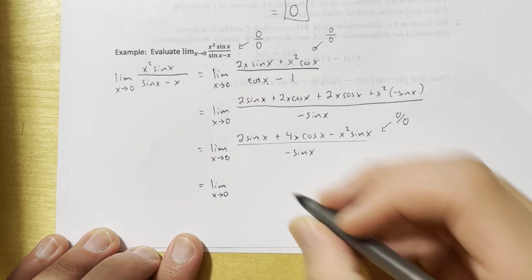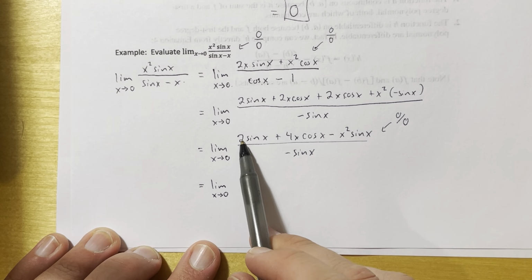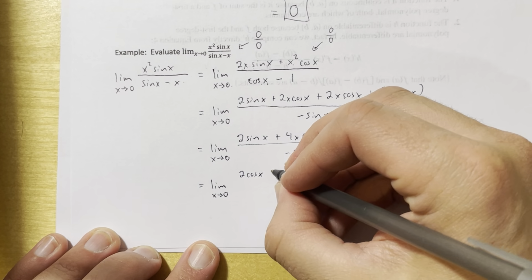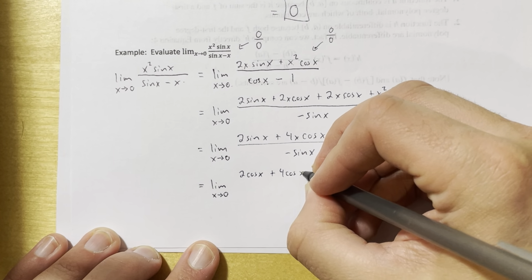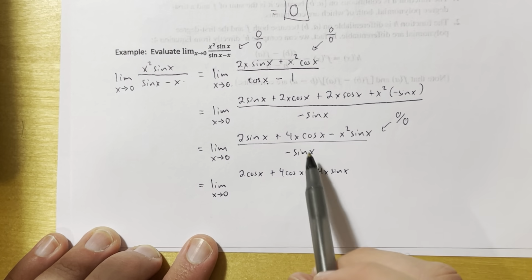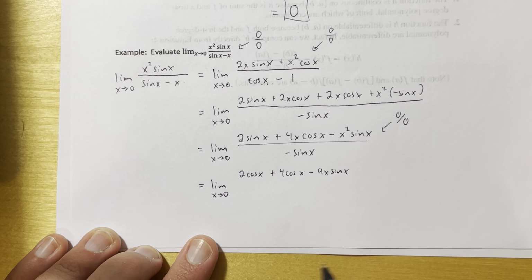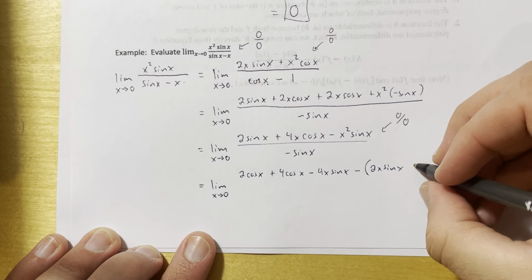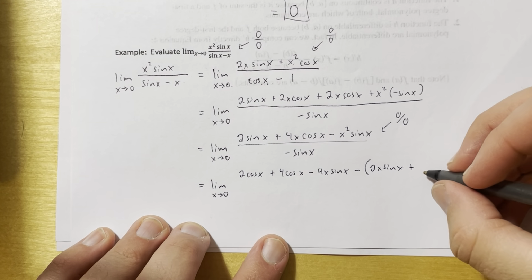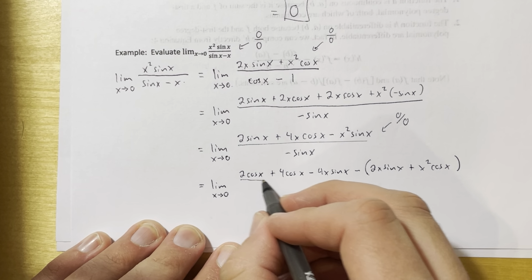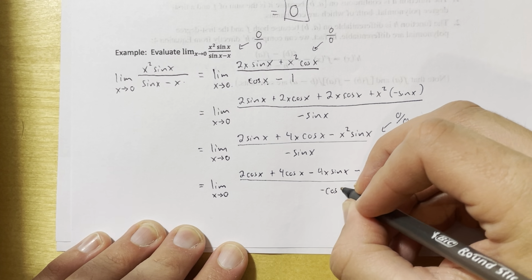Limit as x approaches 0. I'm taking the derivative of my numerator. 2 sine of x becomes 2 cosine of x. I need the product rule here, so this becomes plus 4 cosine of x minus 4x sine of x. That's the product rule applied to just this right here. And then minus, let's put this in parentheses so we're careful with our minus sign, 2x sine of x plus x squared cosine of x. Okay? All over negative cosine of x.